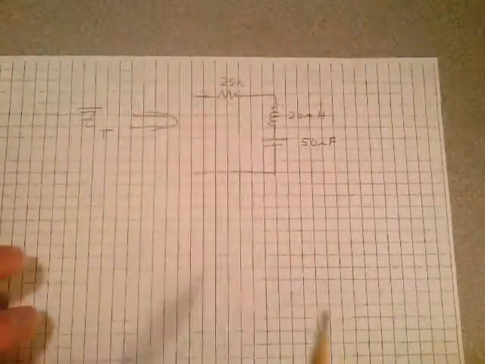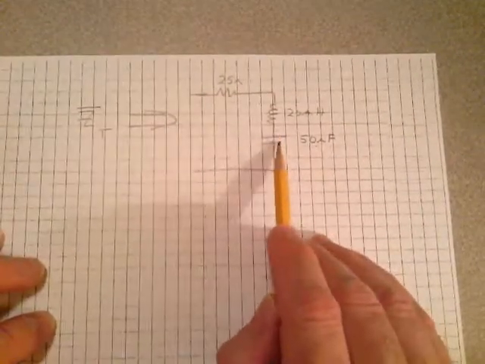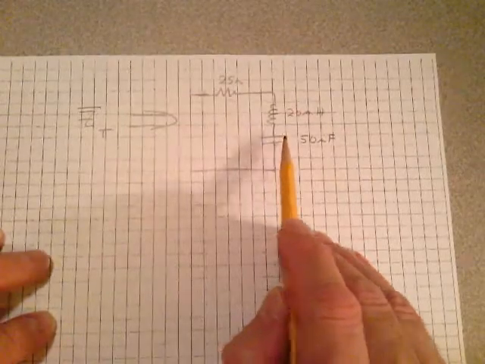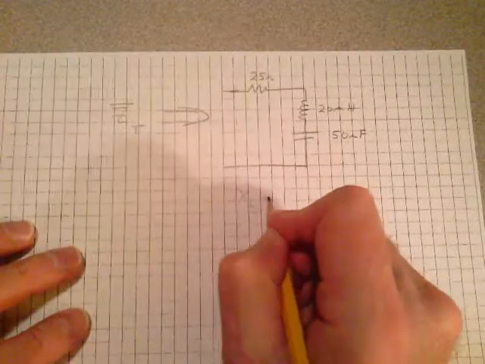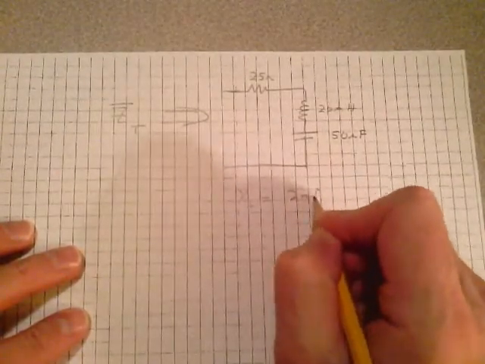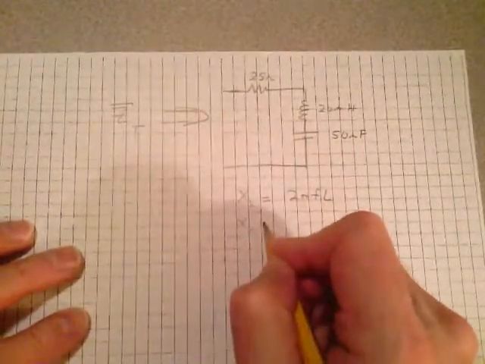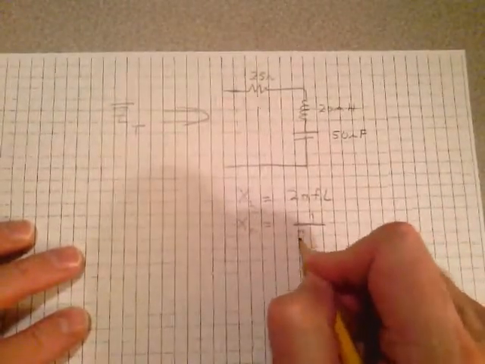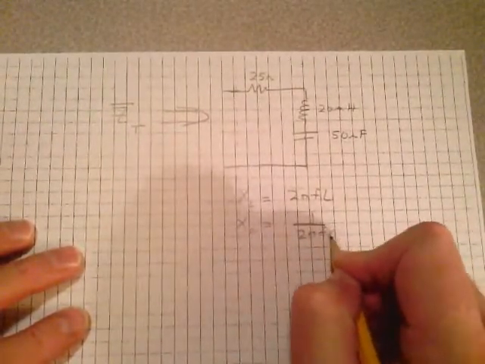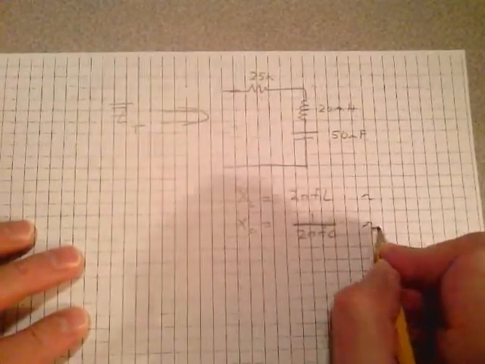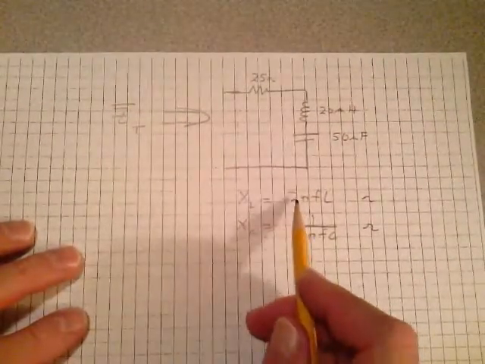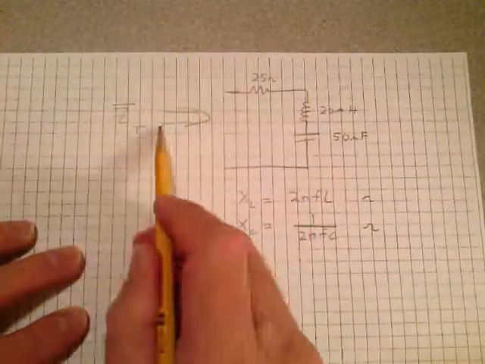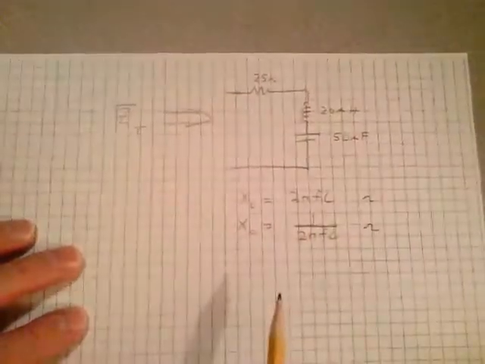Well, the answer is you don't know what the impedance looking into that circuit is because it's a combination of R, L, and C elements. It depends upon the frequency. We know that the inductive reactance is 2 pi FL, and we know that the capacitive reactance is equal to 1 over 2 pi FC. This is in ohms, this is in ohms. So this is the reactance, which is the imaginary part of that impedance. But notice it's frequency dependent.